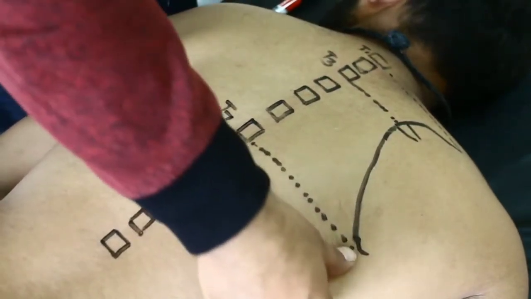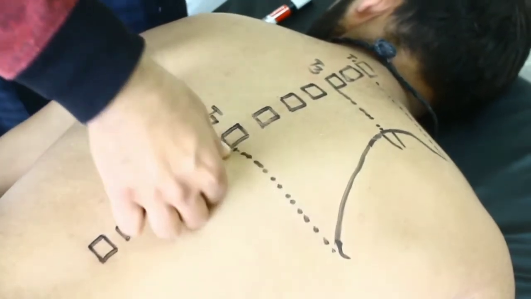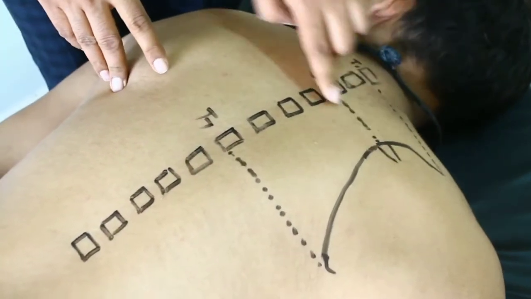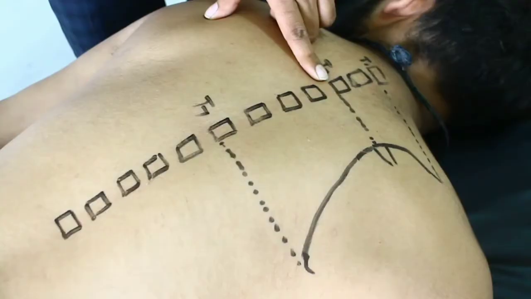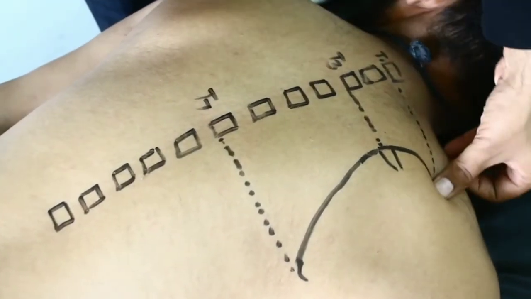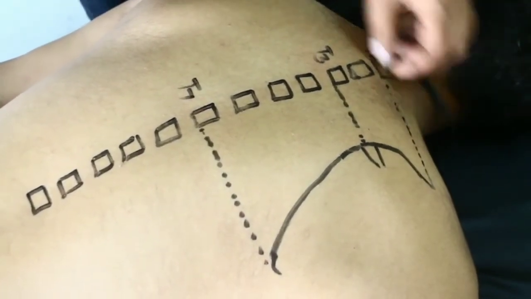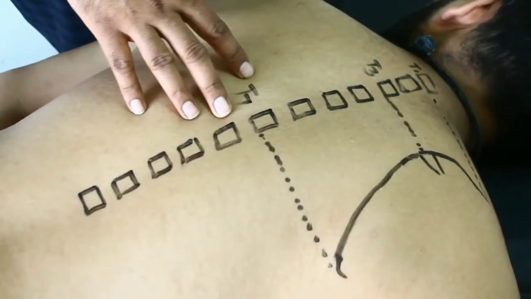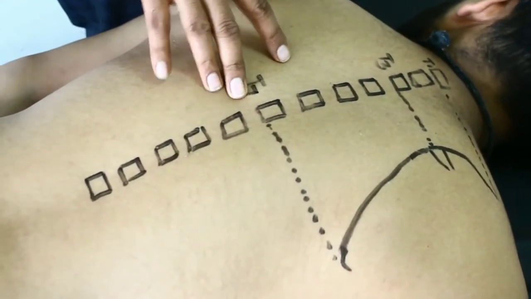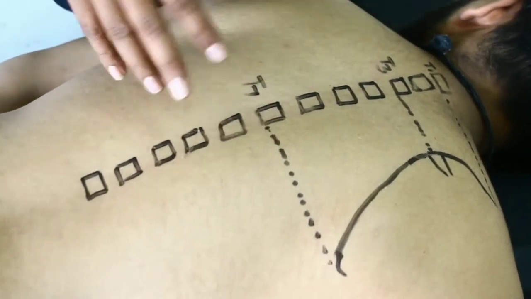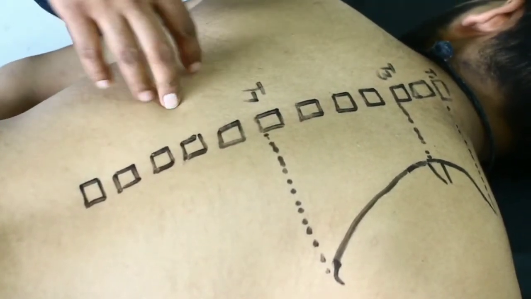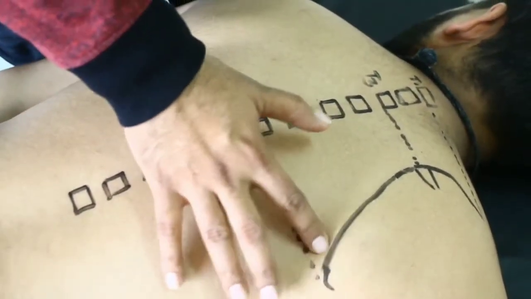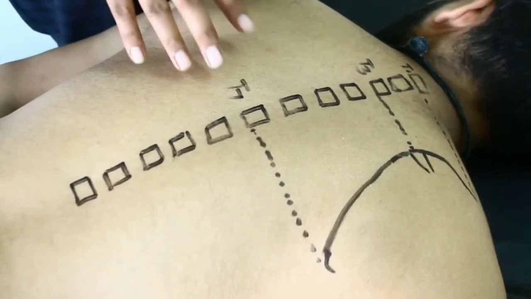For example, the inferior angle of the scapula corresponds to the T7 spinous process. The spine of the scapula corresponds to the T3 spinous process, and similarly the superior angle of the scapula corresponds to the T1 spinous process and the second rib. Now this way of localizing the thoracic spinous processes can often be unreliable, mainly because of the change in the shape, size and consistency of the scapular bone in different individuals.